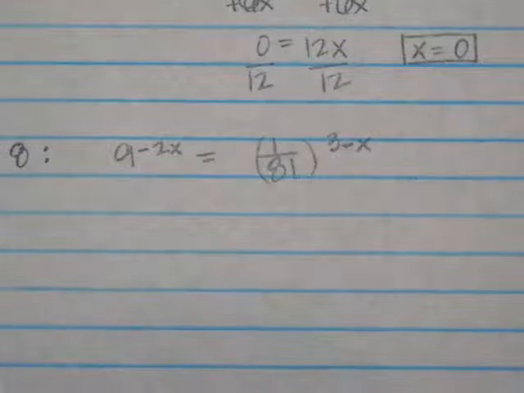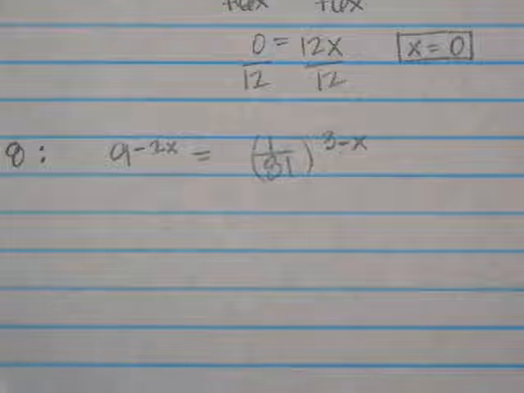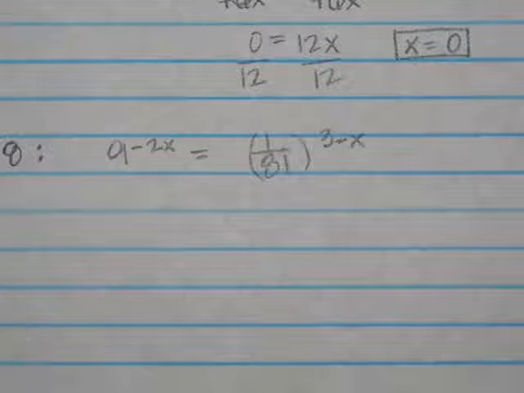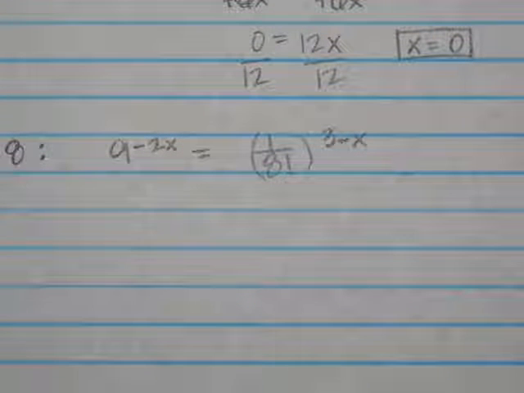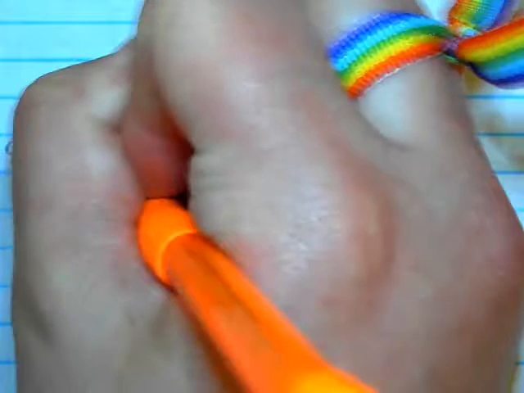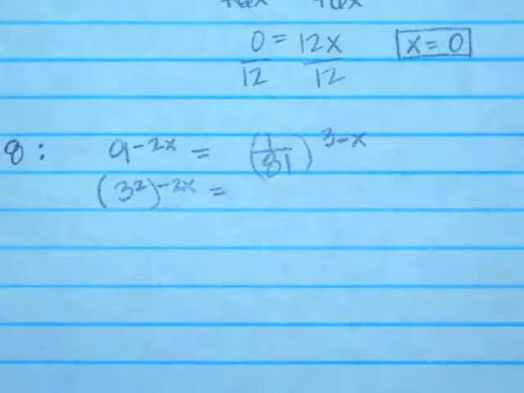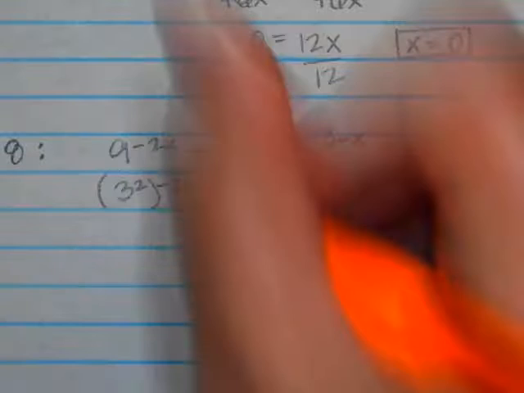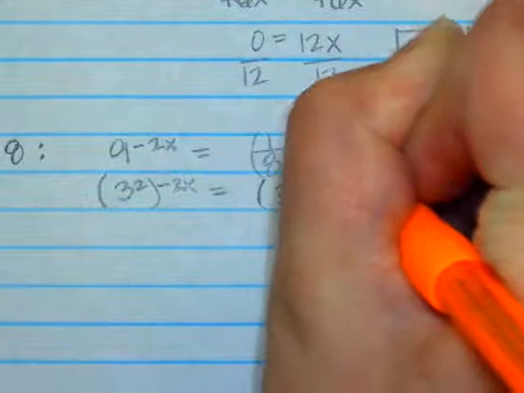All right, so 9 and 1 over 81 show up in which column? The 3's, yes, they show up in the second column, which is the 3's column. So 9 is going to be rewritten as what? 3 to the 2. So 3 to the 2 to the negative 2x. And 1 over 81 is going to be rewritten as what? 3 to the negative 4. 3 to the negative 4 to the 3 minus x, okay?